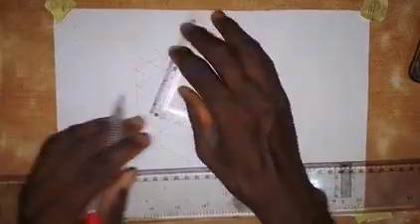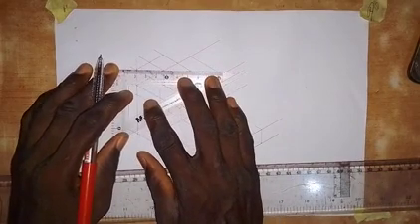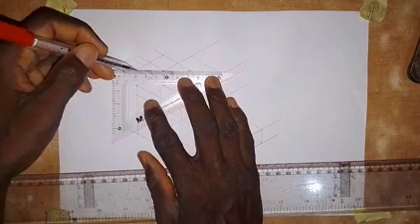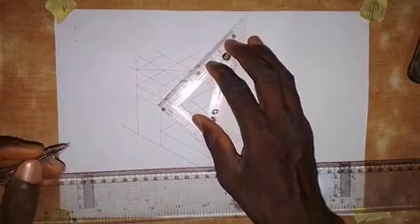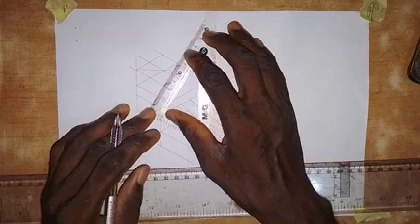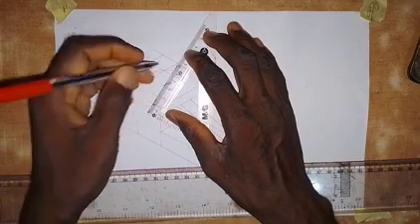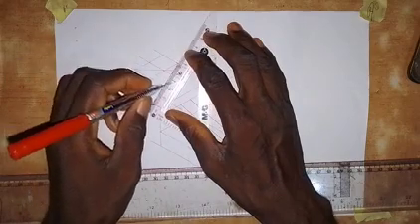Alright, so we have this now. So I'm going to join the longest corners together, like this. And then I'm going to connect this point together with this.